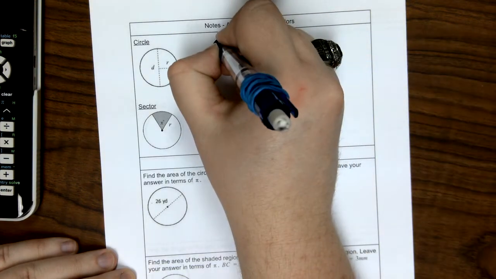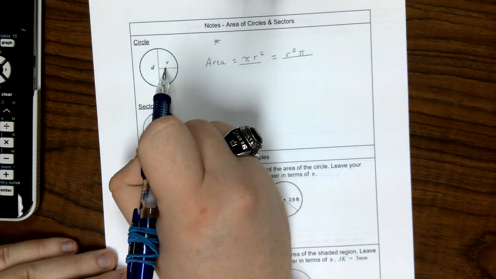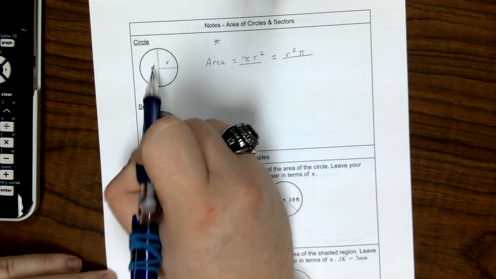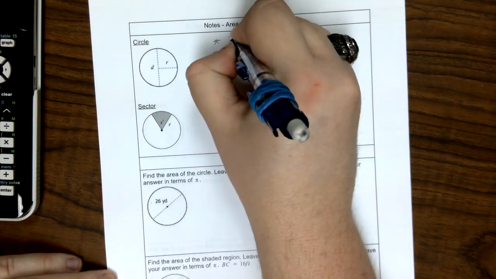Also, obviously if you know the radius, we're good to go, but sometimes they'll give you the diameter. That's what this D is for. So make a note here.